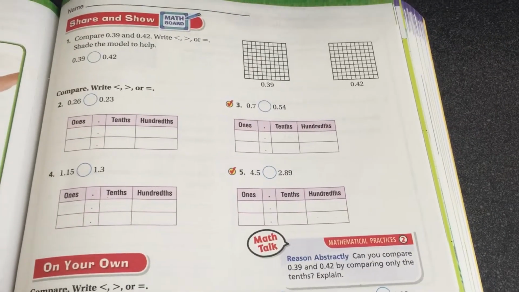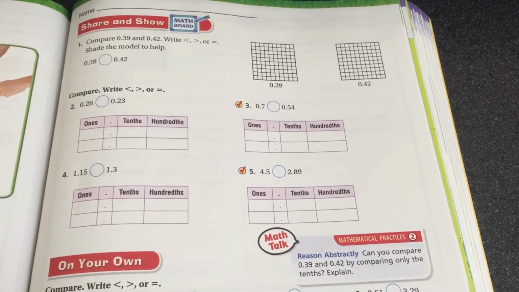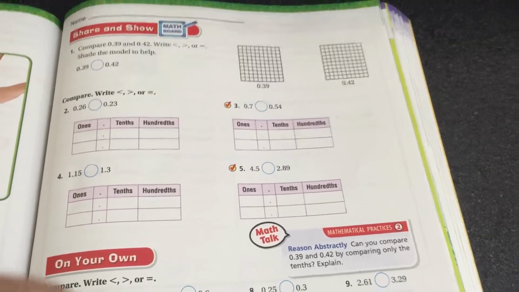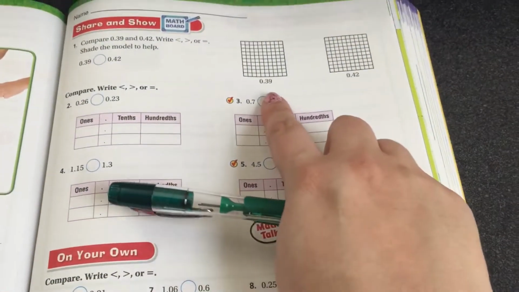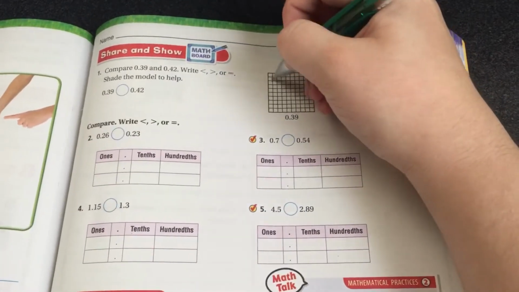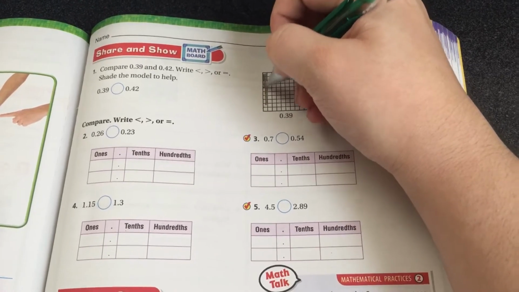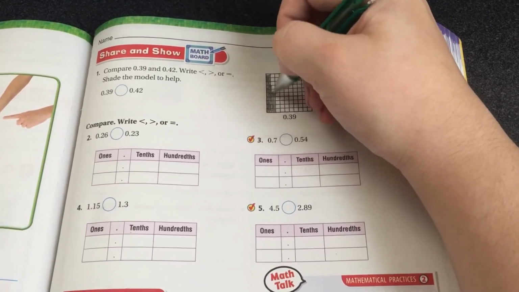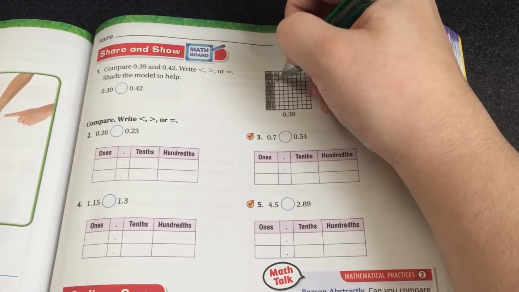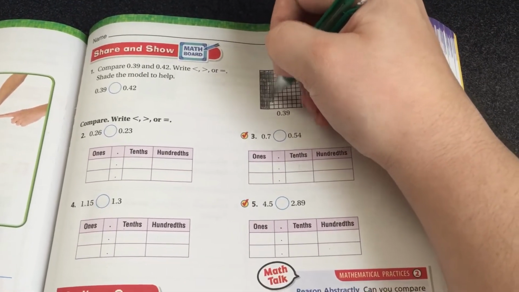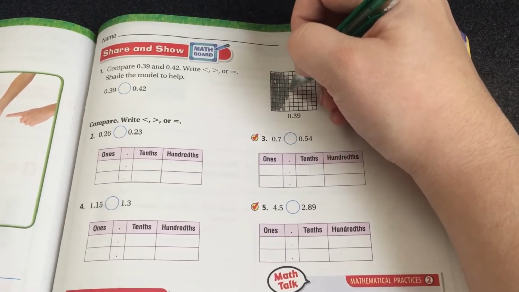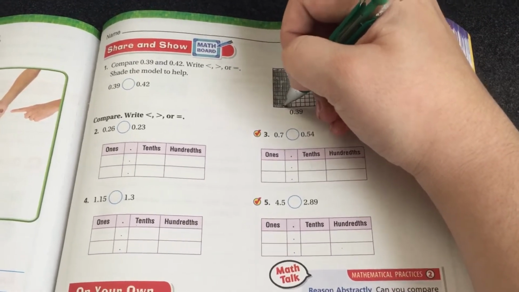So it says compare 39 hundredths and 42 hundredths. Write less than, greater than, or equals, and shade the model to help. So here's 39 hundredths. So I'm going to fill in 3/10, which is the 30 part. So that's 10, 20, 30. And then 9 hundredths, because the 9's in the hundredths place.